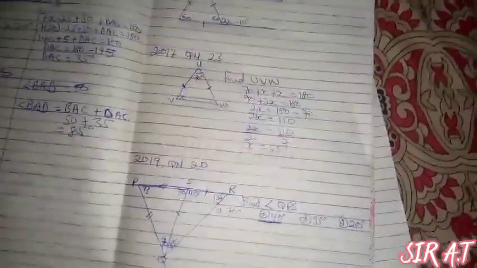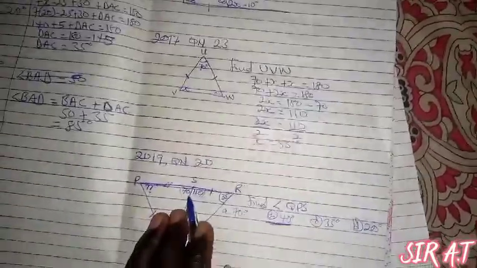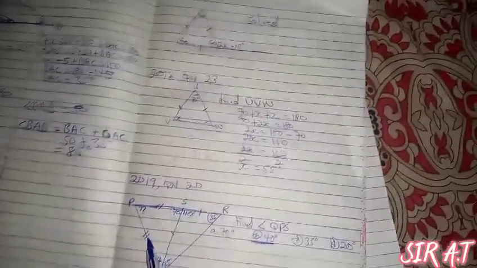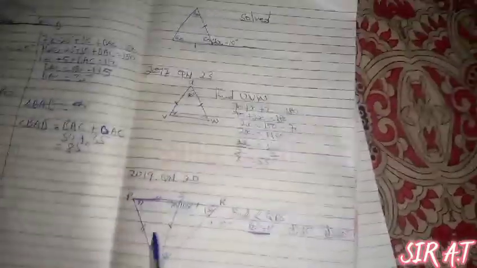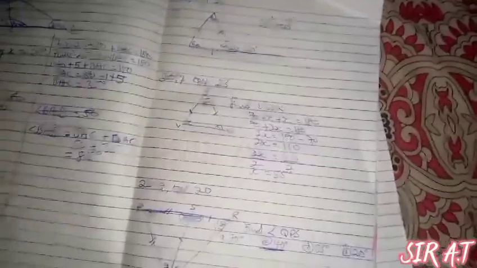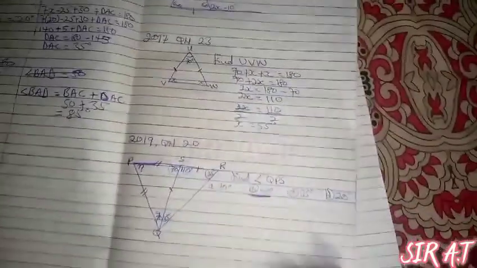Put them together, you get 180. So these two lines are also equal and meeting here, so this and that are the base angles, and they are equal. So 70 plus 70 gives 140. You subtract the 140 from 180 and get 40 degrees. So the answer is B.